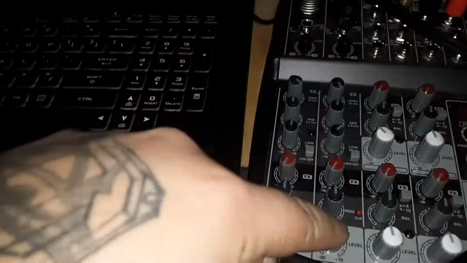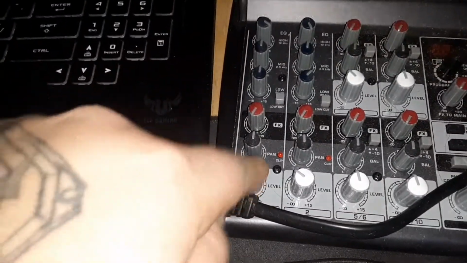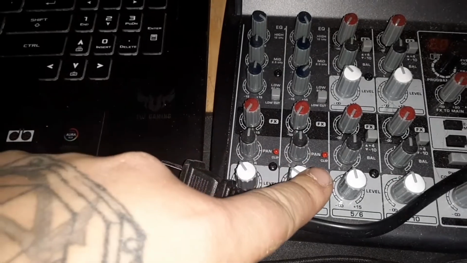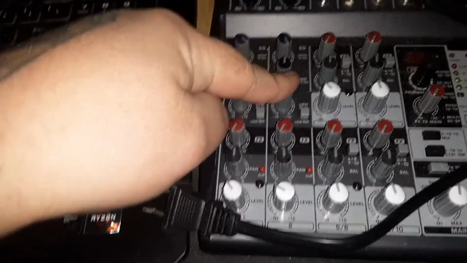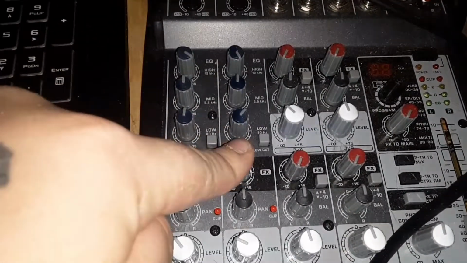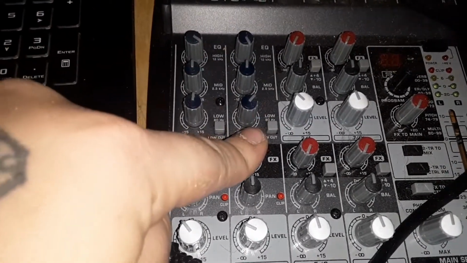So that way I can control all the sound coming in to the board, including my microphone. So this gives me control over the volume of the computer going out to the stream and what people hear, including the highs, mids, and lows. Effects, if I wanted to add effects, but I never do because it's pointless with the actual computer sound itself.